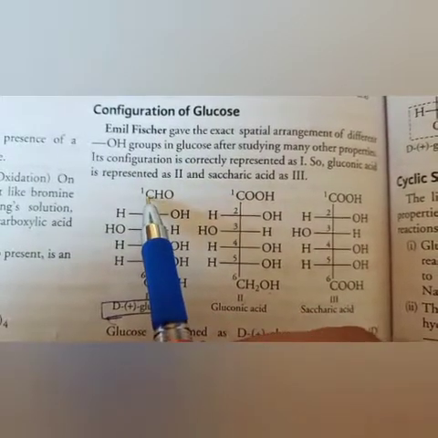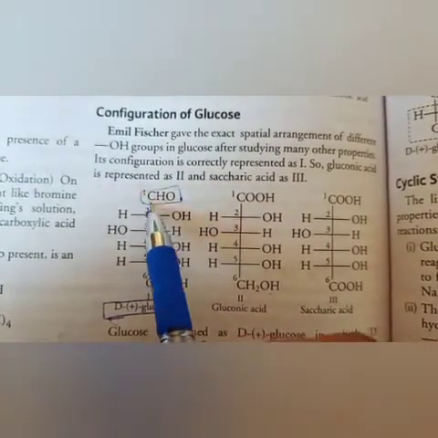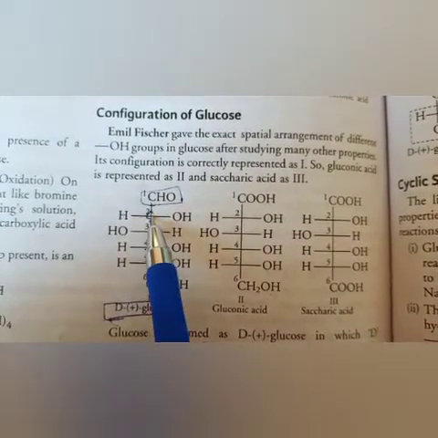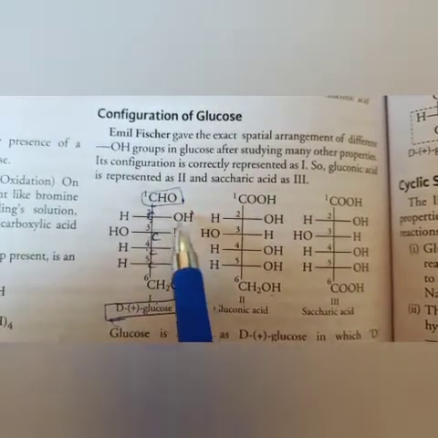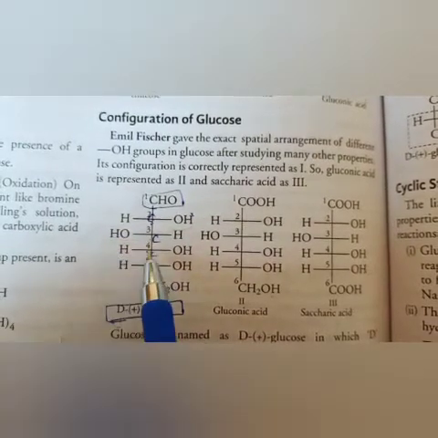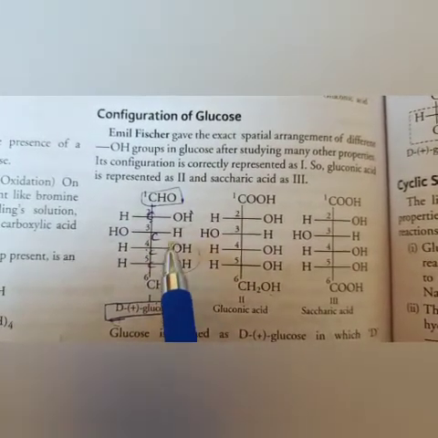So you can see the first carbon is attached with an aldehyde group. The second carbon has the OH on the right hand side. The third carbon has the OH on the left hand side. The fourth and fifth carbons have the OH on the right side.